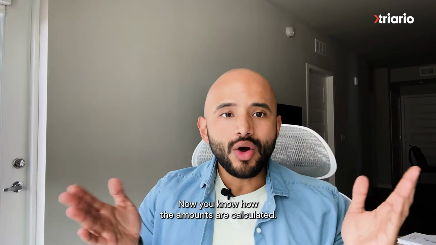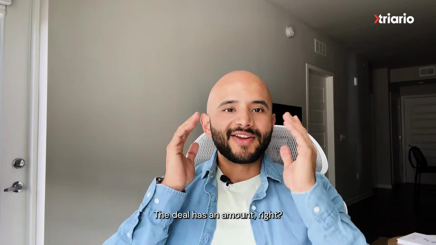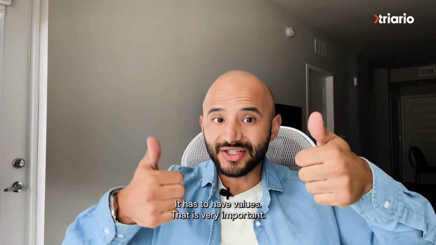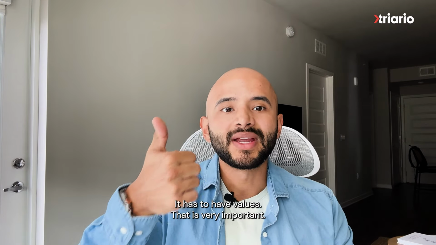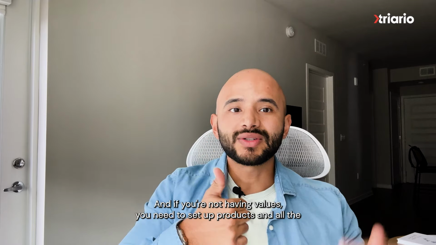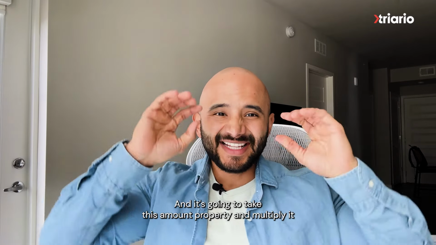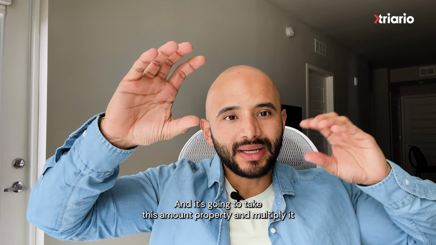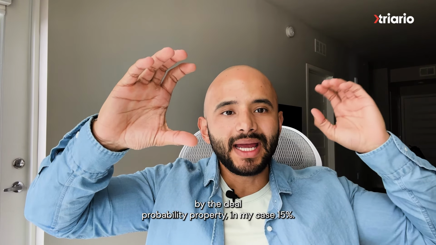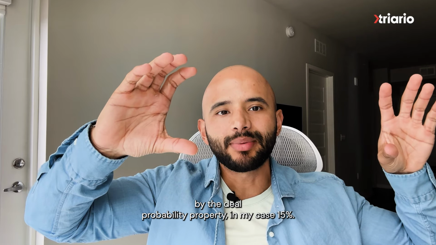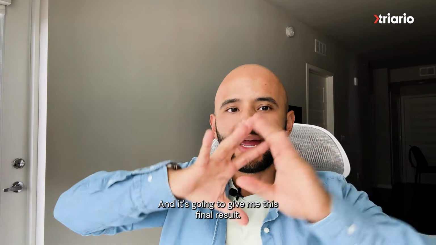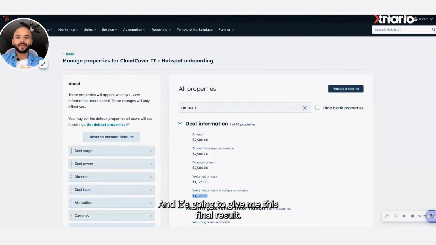Now, you know how the amounts are calculated. The deal has an amount, right? It has to have values. That is very important. And if you're not having values, you need to set up products and all the information for your deal to actually be populating all these amount properties. And it's going to take this amount property and multiply it by the deal probability property, in my case 15%, and it's going to give me this final result.